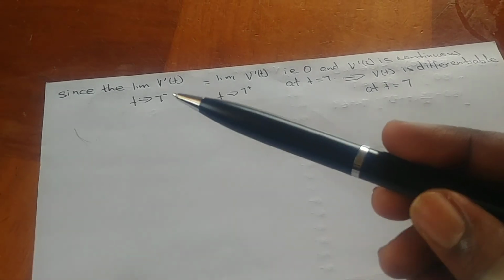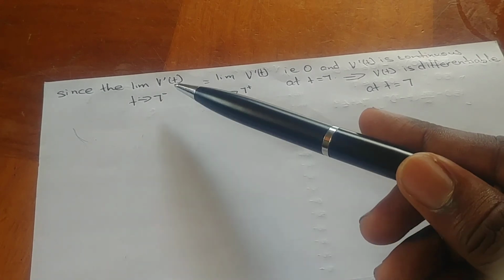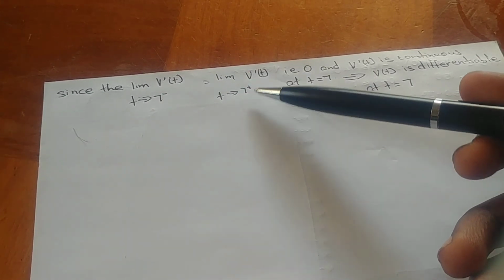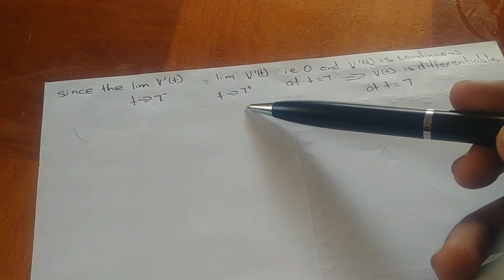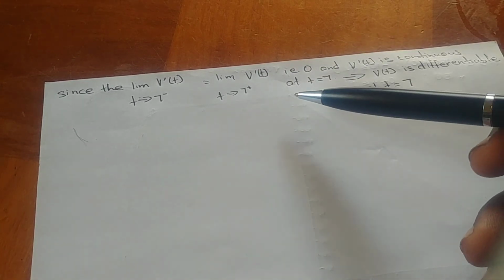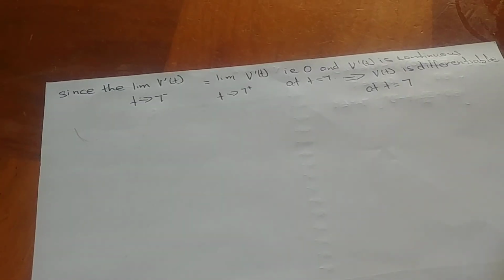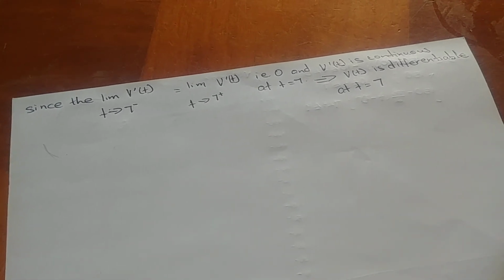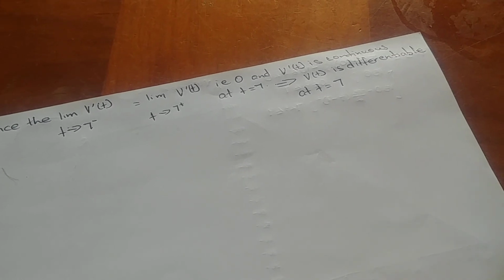Okay, so since the limit of the gradient as t approaches 7 from the left is equal to the limit of the gradient of v of t as t approaches 7 from the right, since both of them are equal to 0, and also v of t is continuous at that point, we can say that v of t is differentiable at t equals 7.